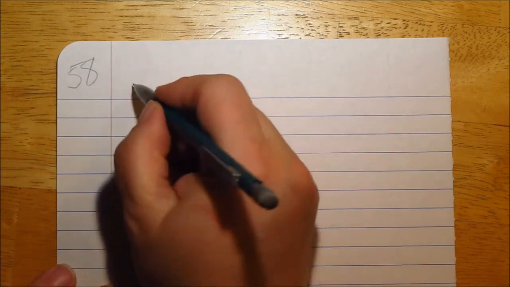This is lesson 6.5 out of the Decimals and Fractions book. If you're in Mrs. Walker's class, the notes today are going to be on page 58. Only one page for notes today.